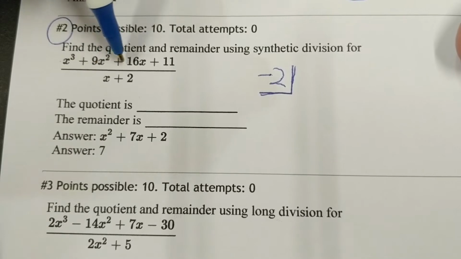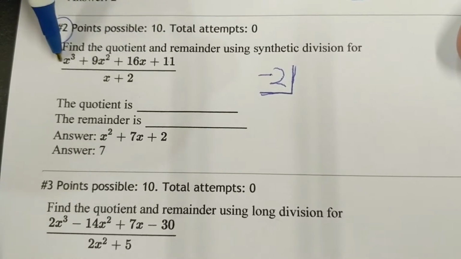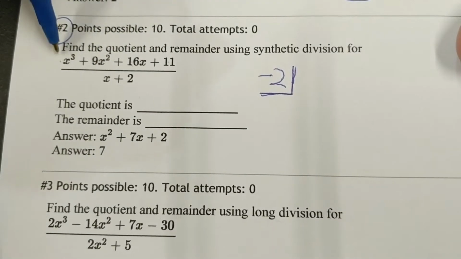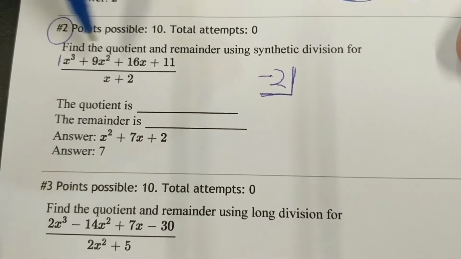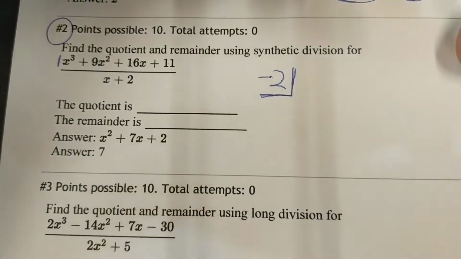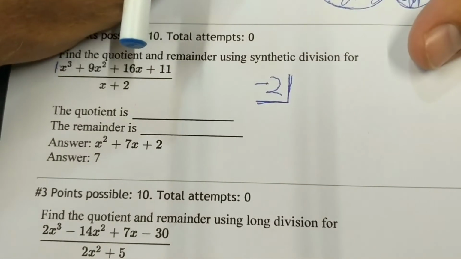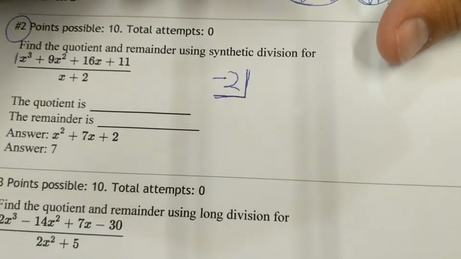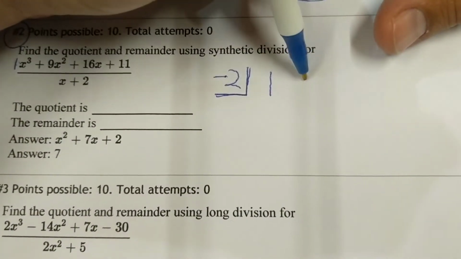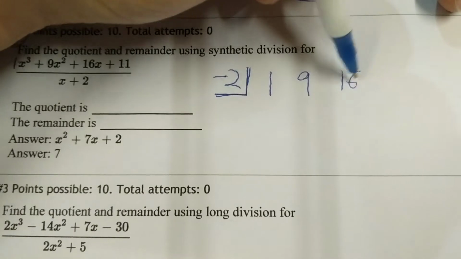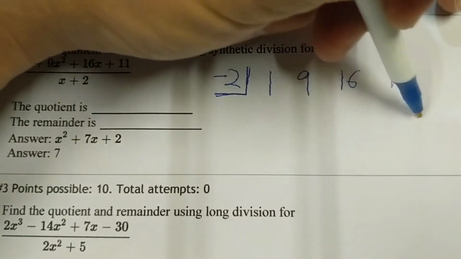And then all of this, we're going to keep the coefficients. So then remember, with the x to the 3, there's no number there, so we'll put a 1 basically. So it's a 1, 9, 16, 11. Here we go. We'll do that too. 1, 9, 16, 11.